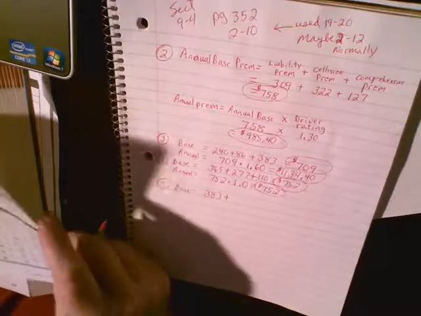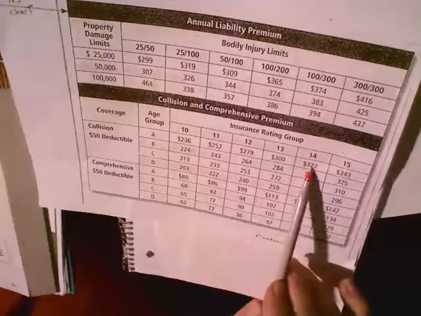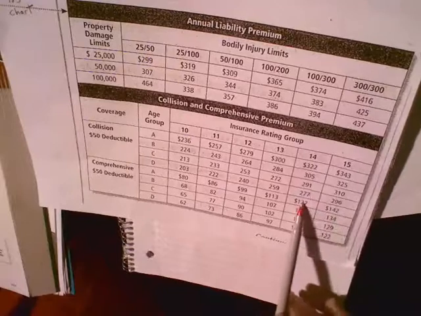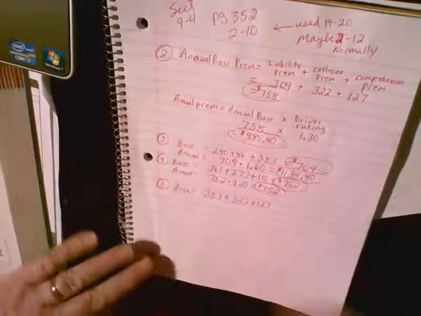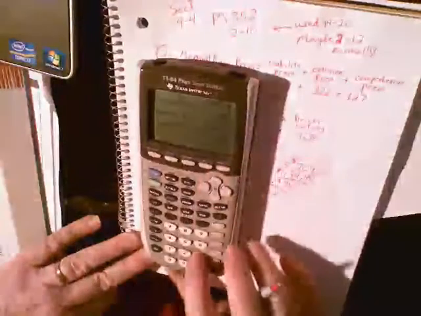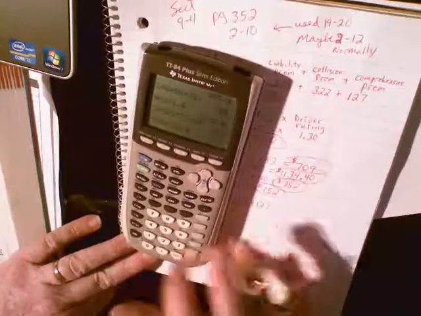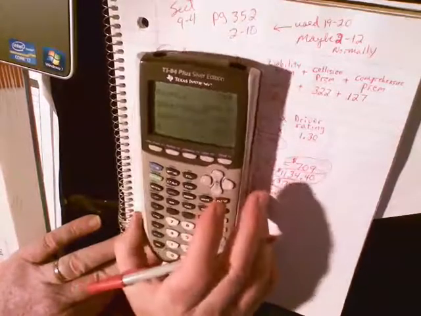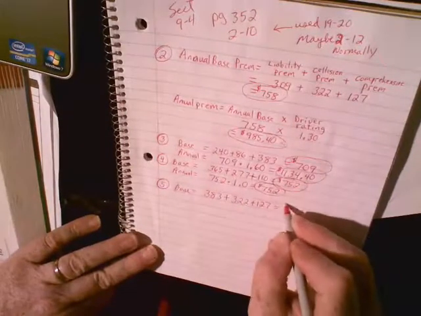And it says her car, if we keep on reading, is A14. It's in the age group A14. So 322 for collision, 127 for comprehensive. We add all three of those up: 383 plus 322 plus 127, and we end up with 832. That's one of our answers. That's our base premium.